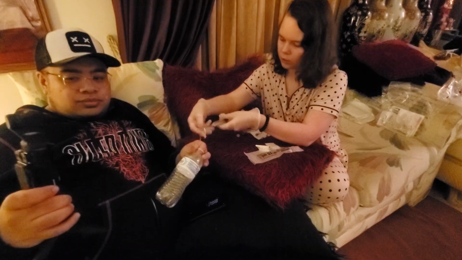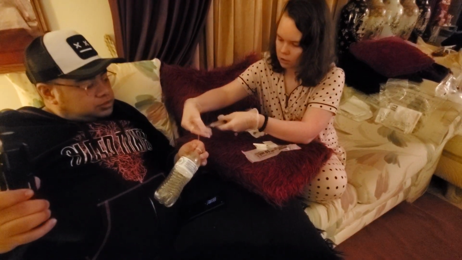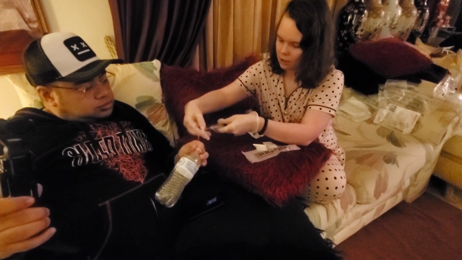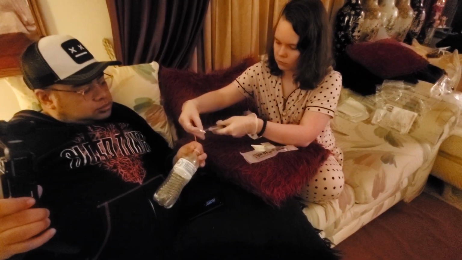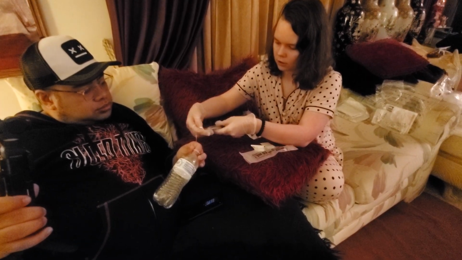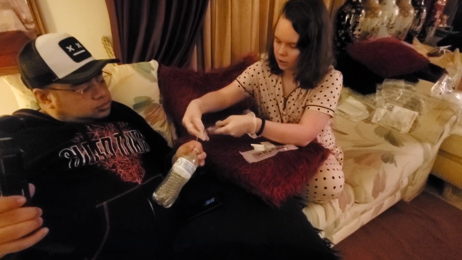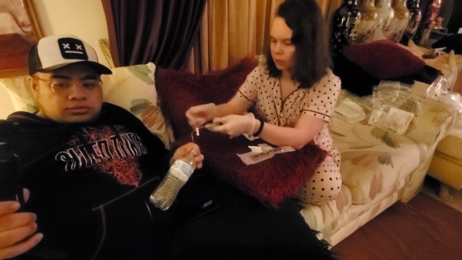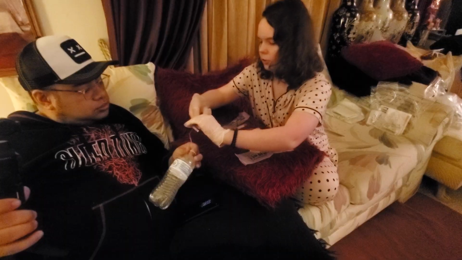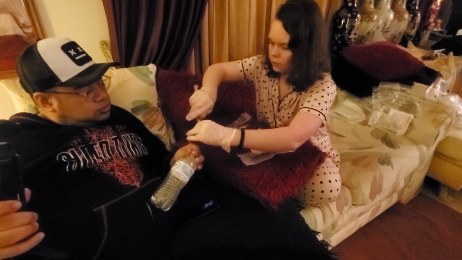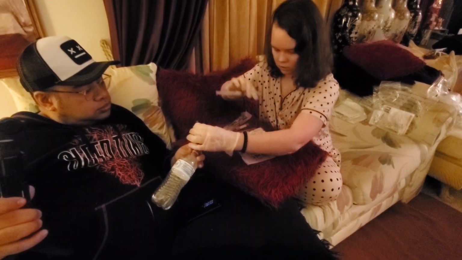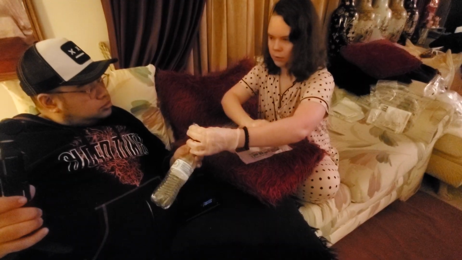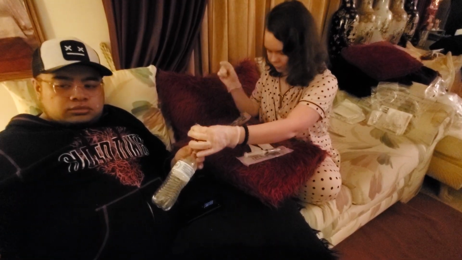I always struggle putting these back on when I'm wearing gloves. Maybe it's better if I turn it upside down like this, and there we go. Okay, that's the trick. That's what I need to do. Alright, so now I'm going to take this off, and this goes in the biohazard bag because it's got blood in it.